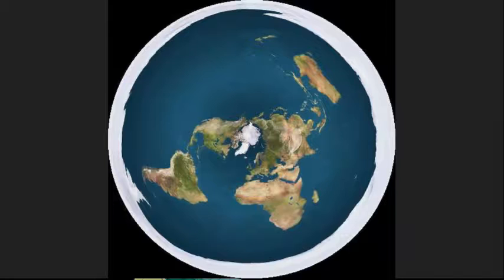I've seen many videos about this problem of knowing the topology of the Earth. That is, is Earth a ball or is Earth flat, or is Earth another form? And the problem, of course, is that science says Earth is a ball and a spinning ball, etc.